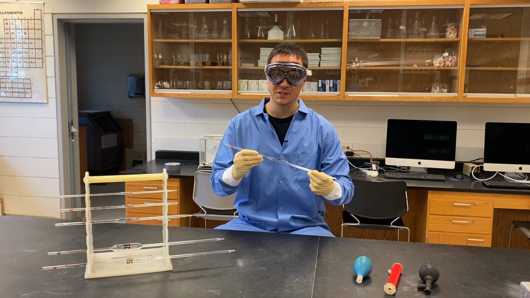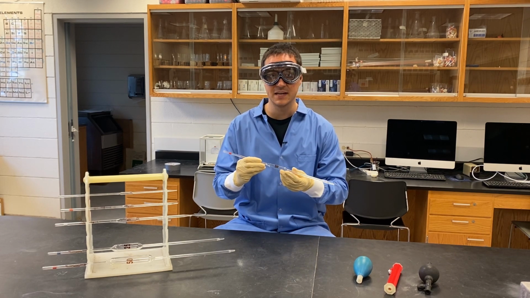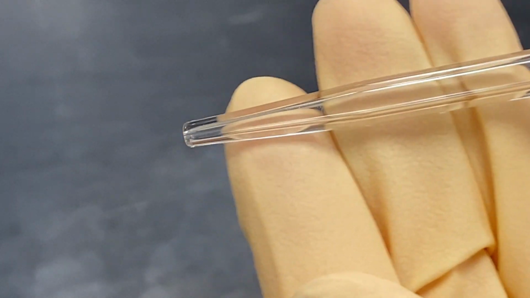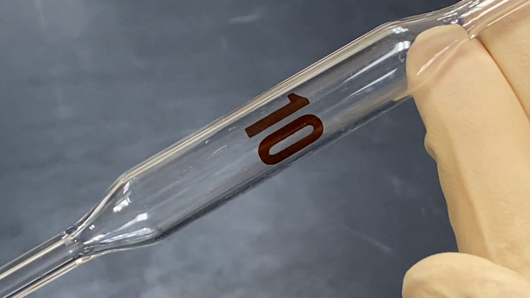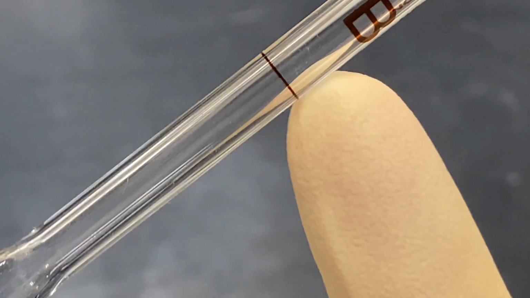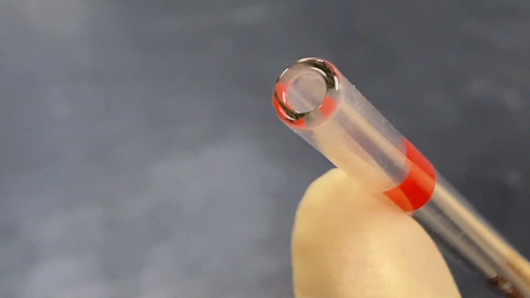This is a volumetric pipette. This one is calibrated to deliver exactly 10 milliliters of liquid. The tip is submerged into the liquid to be pipetted. The enlarged area is a reservoir for liquid, and the calibration mark shows which level corresponds to 10 milliliters. Air is pulled through the top to allow the liquid to be drawn into the pipette.